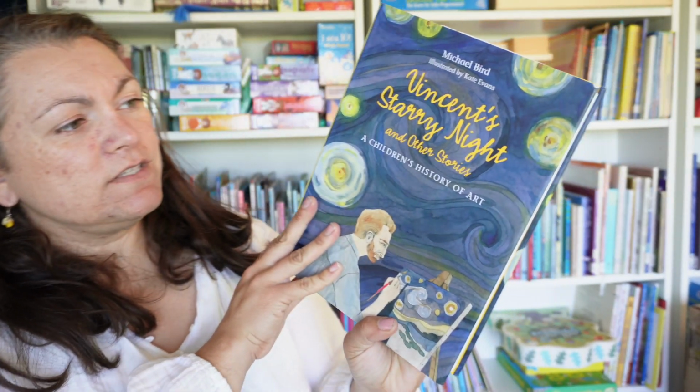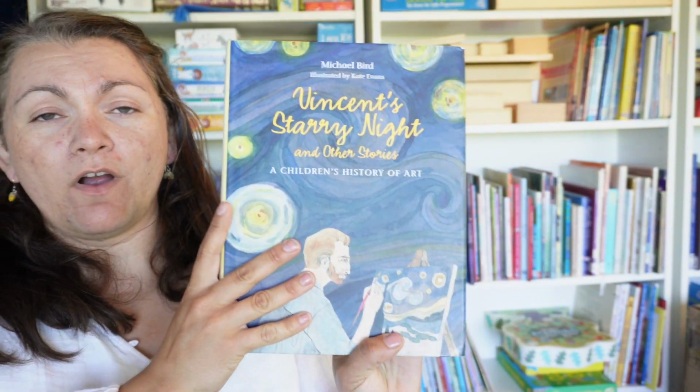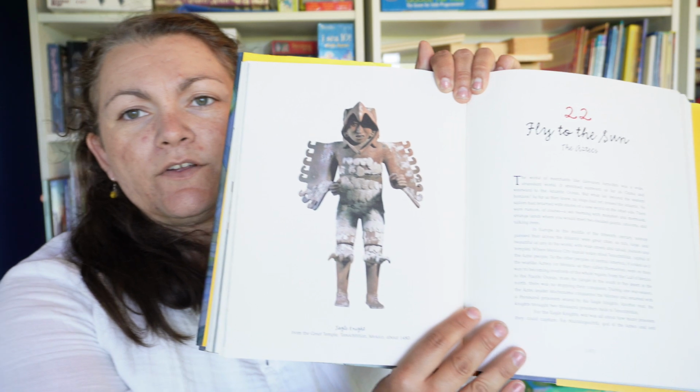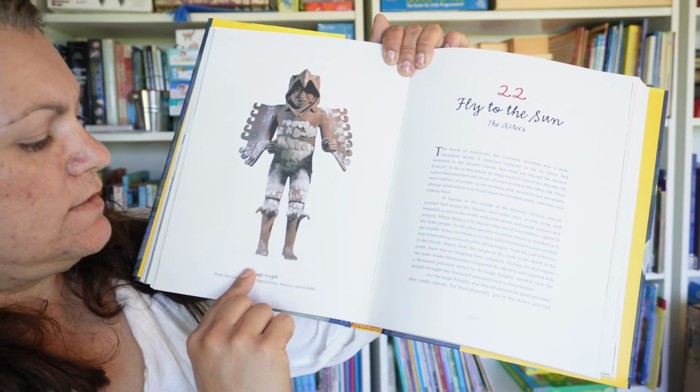Okay, then we have a chapter in this book. This book is Vincent's Starry Nights and Other Stories, A Children's History of Art, and I usually use this for our artist studies. There's a lot of artists in here, but there is actually a short chapter on the Aztecs, and specifically the Eagle Warriors. Let's see if I can find it in here. Or the Eagle Knights, rather. So this is specifically about the Eagle Knights.